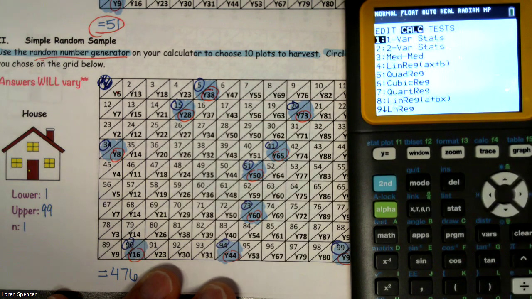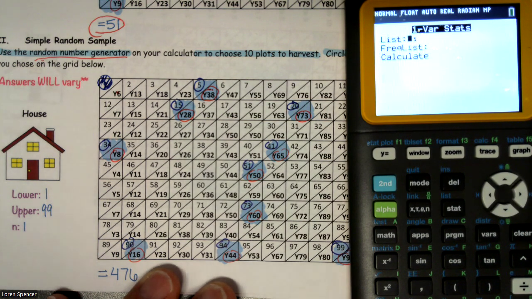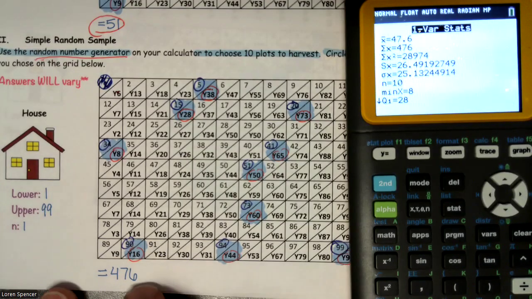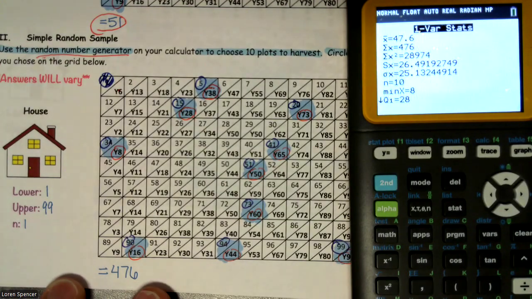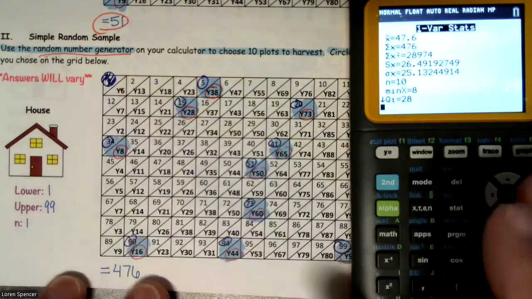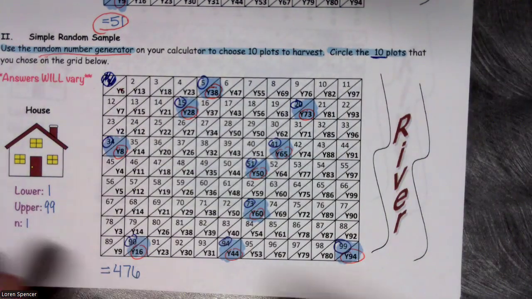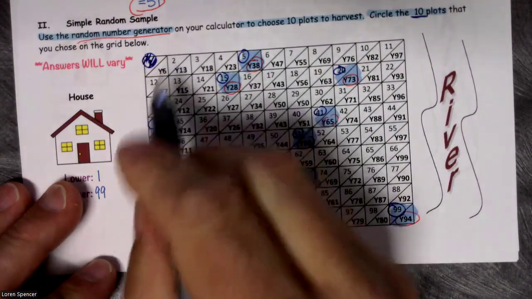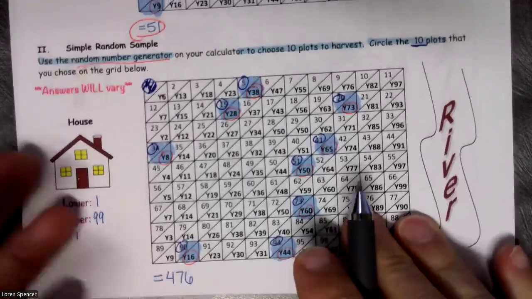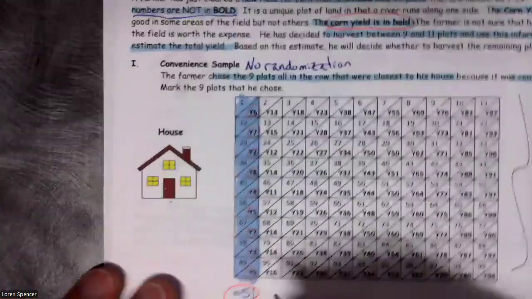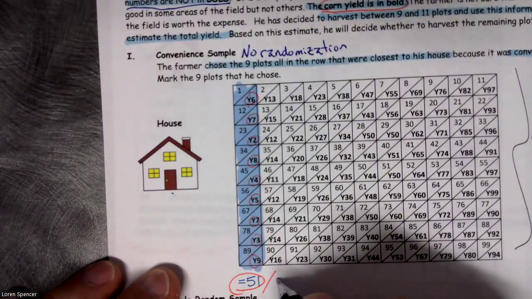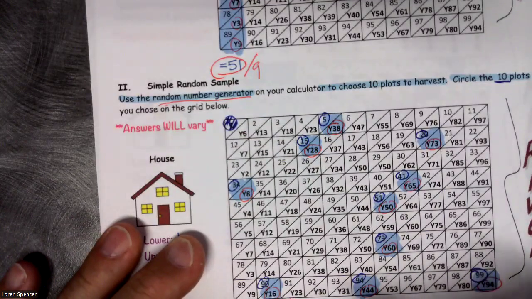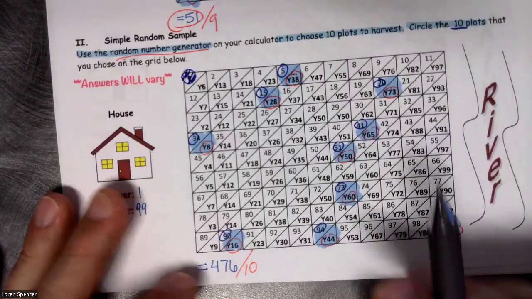So stat calc one var stats. And I ended up with 476. So the yield from the random sample was 476. All right. So there's my yield for those 10 plots. And I'm going to go ahead and put a 9 here because this was 9 plots and this was a 10 for 10 plots. All right.